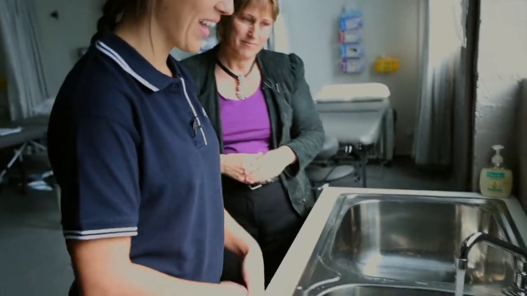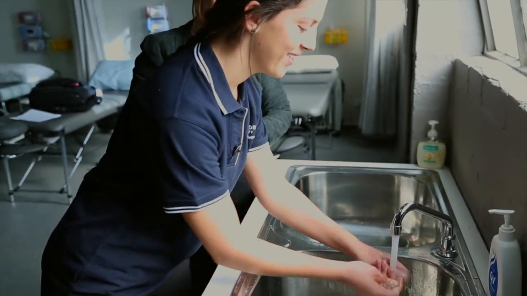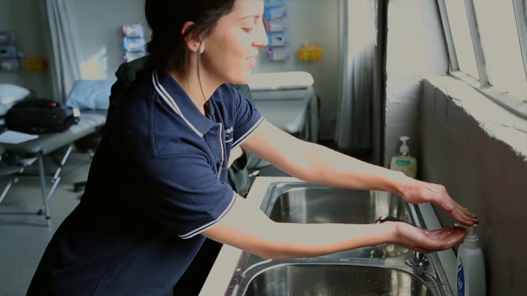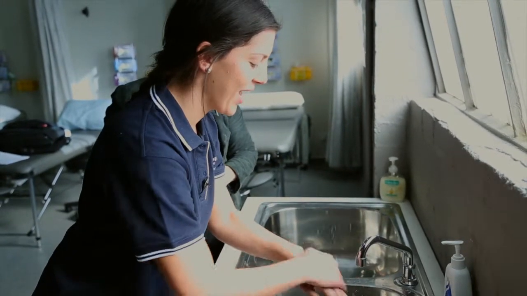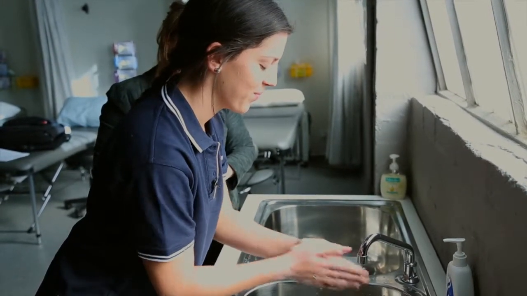The fourth step now is where I want you to carry out the task and I want you to explain the steps as you go. Okay. So I start by washing my hands, then applying the soap and lathering up my hands and wrists.